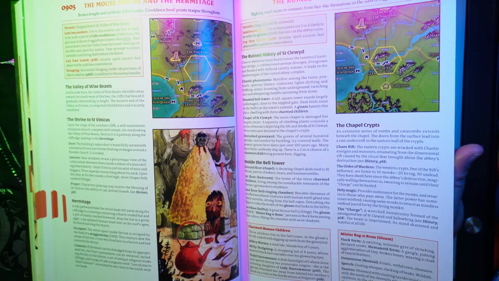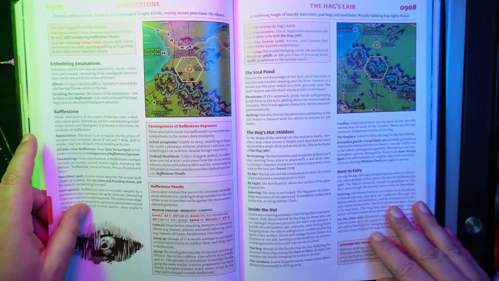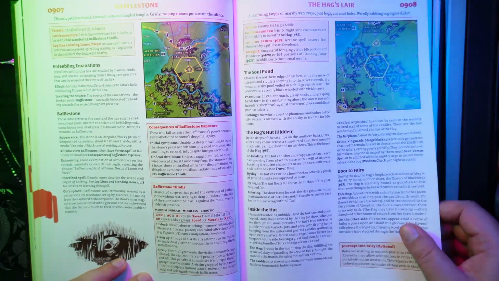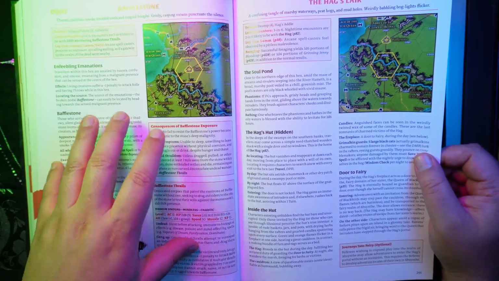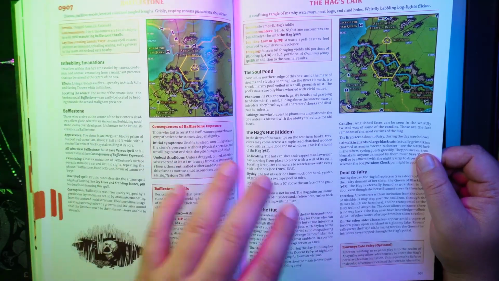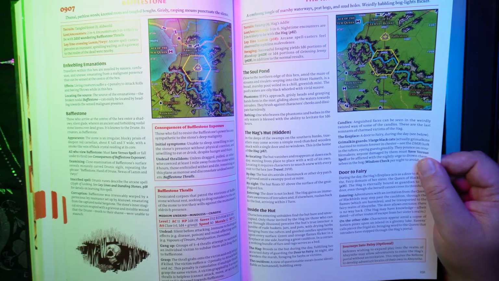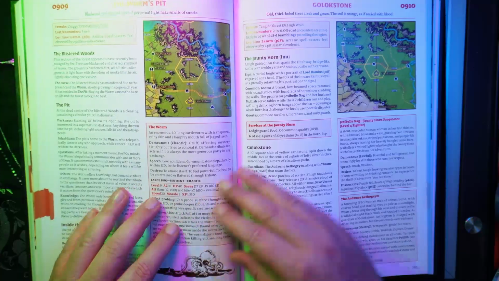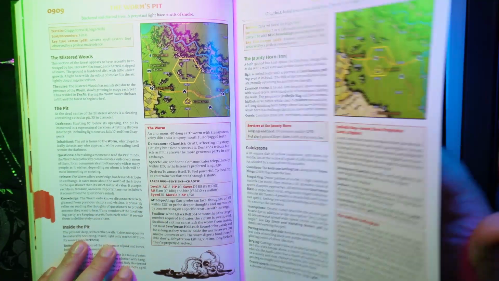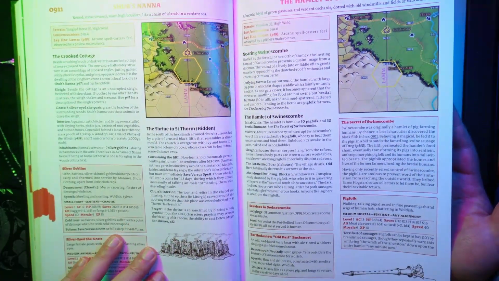We got through our first session, and the party bailed out after they had cleared up some of it. The Bafflestone almost got them. They were having a hard time with this. The Hagslayer, I think they managed to avoid as they passed through this hex. There's the Worm's Pit, Golok Stone.